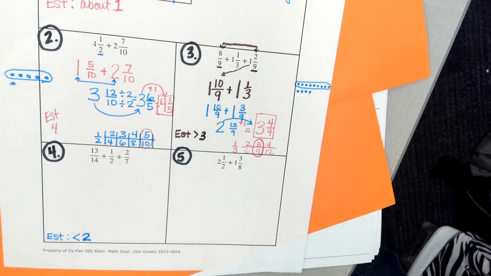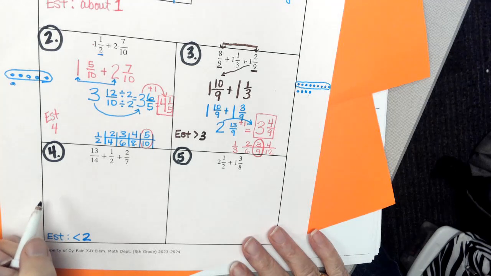Okay, so again, if you're feeling confident, go ahead and pause the video, solve this problem, and then check your work with mine. If you don't know what to do, then solve this with me.